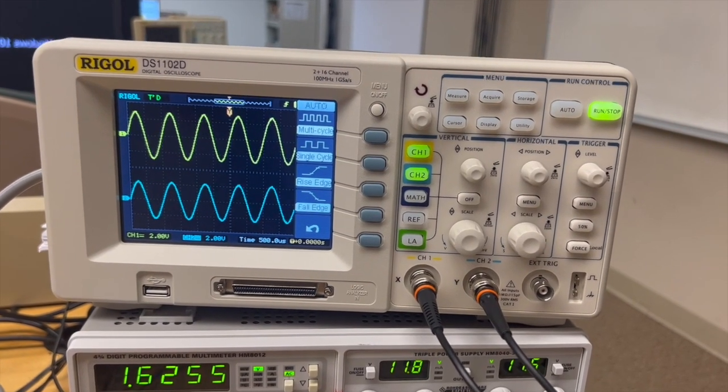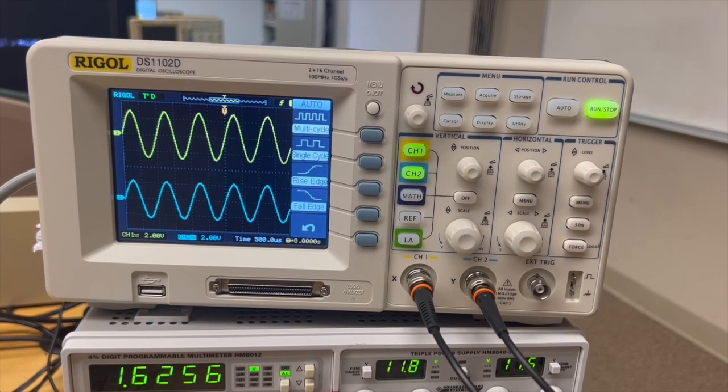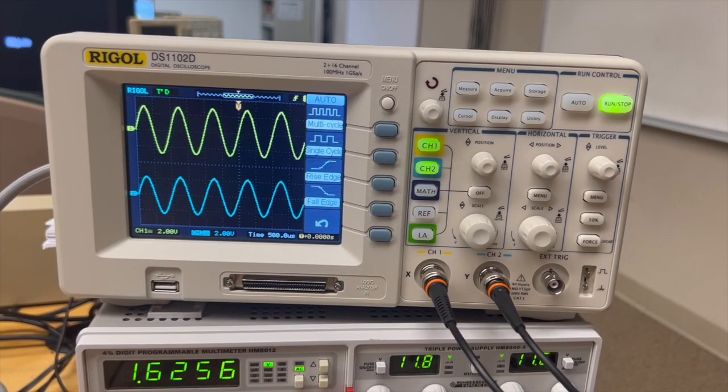Hi, my name is Jamil, and now that we've gone over reading measurements from the oscilloscope the old school way, I'm now gonna show you how to get measurements using the new school method.